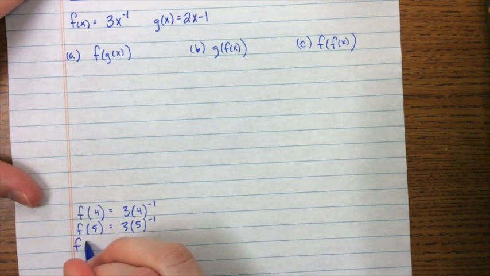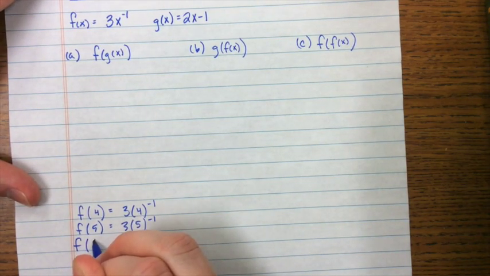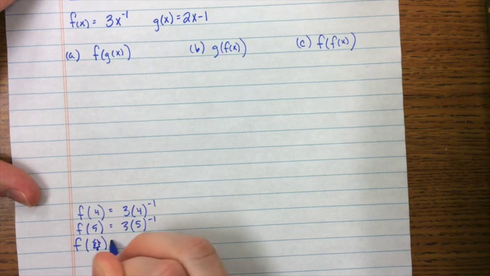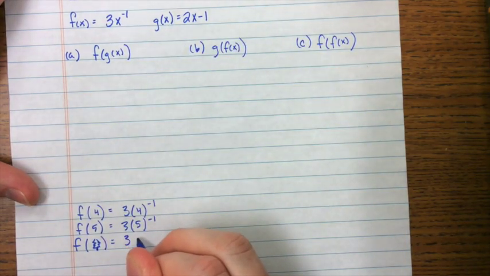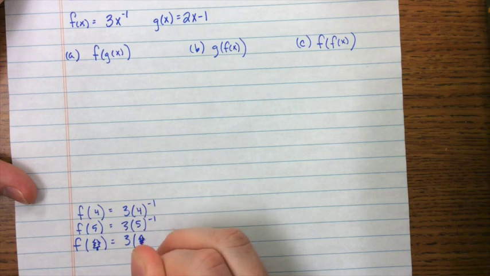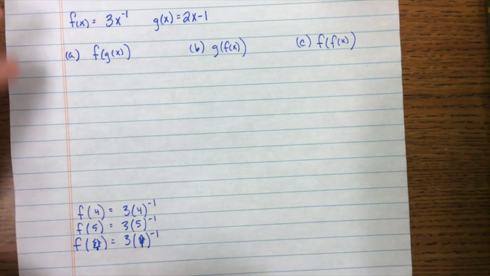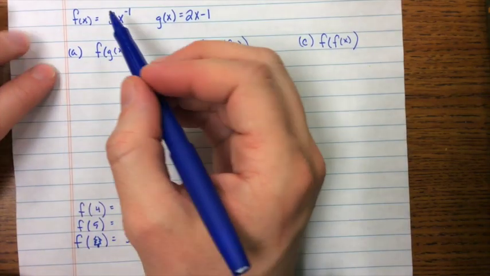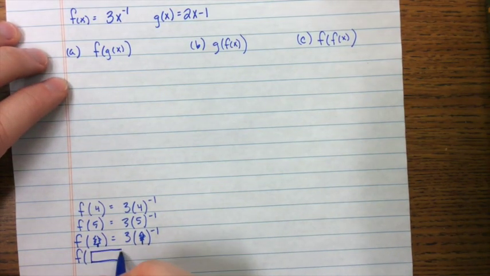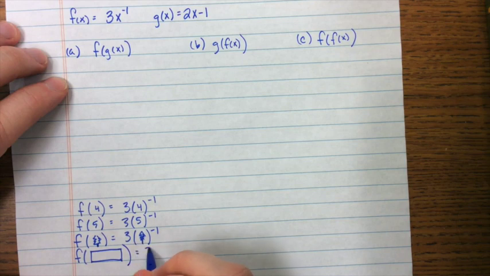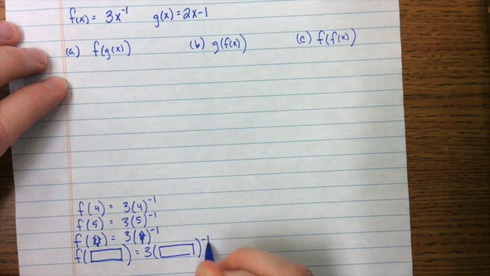But then if I said, well, okay, who is f of a tree, you'd say, okay, well, go up and look at your functions. F is 3 times x to the negative first, so you'd substitute a tree into your x, and you'd be happy. And then if I said, okay, well, who is f of a box, this is our last one, I promise, you'd say, okay, well, you'd go and you'd substitute a box into x.